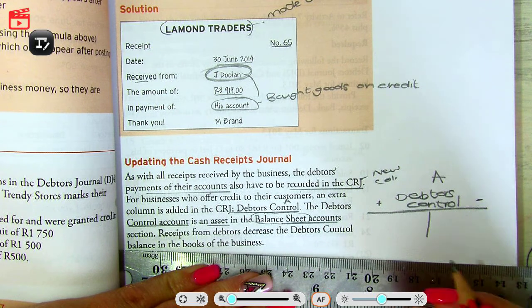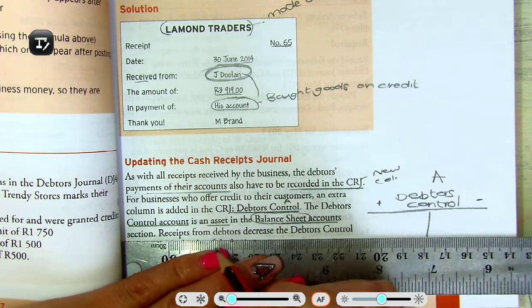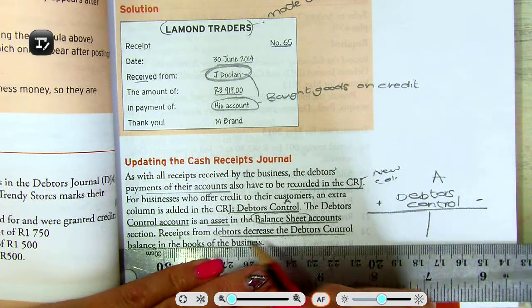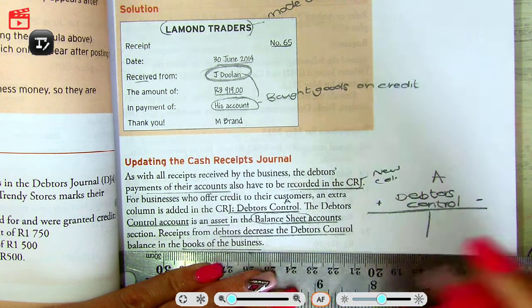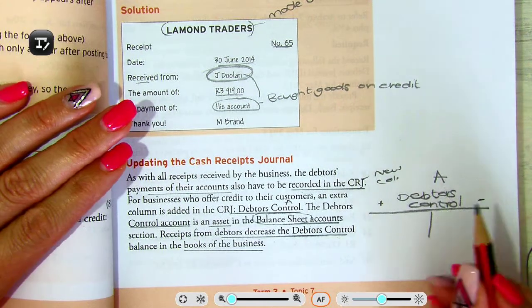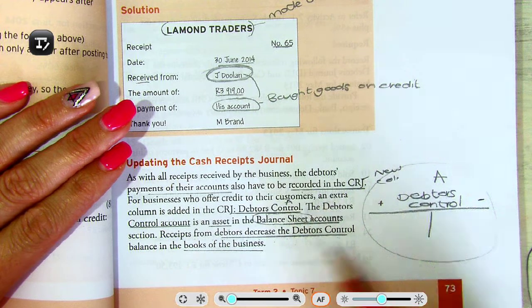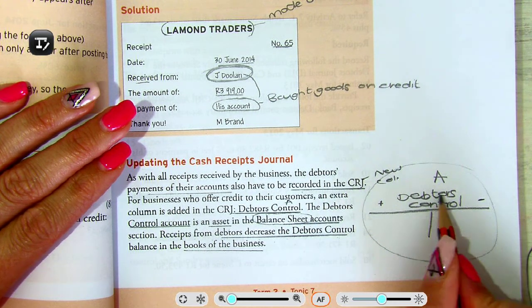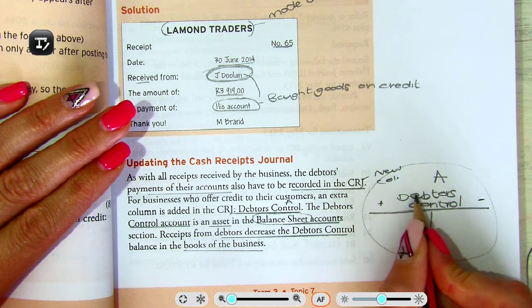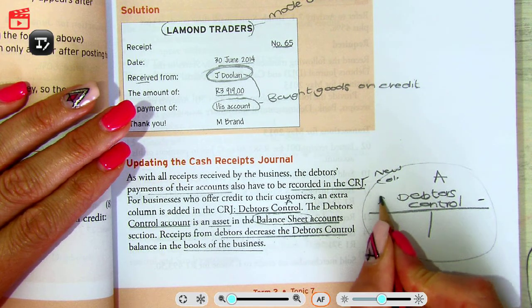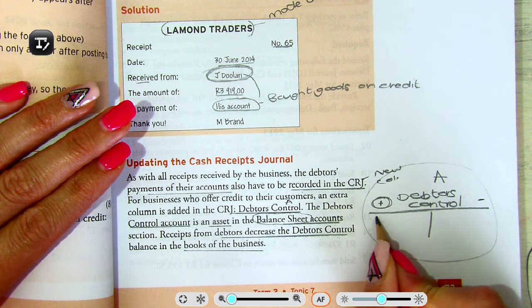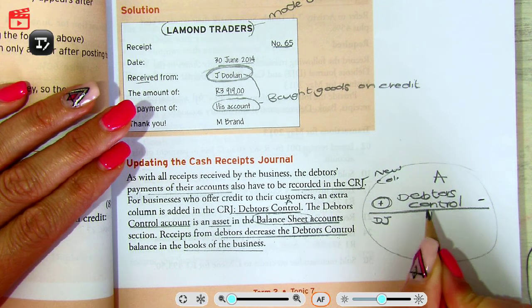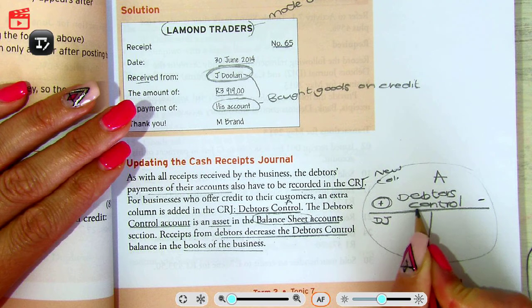Right. So receipts from debtors decrease the debtors control balance in the books of the business. I'll explain that a little bit later when it comes to T accounts and general ledgers. So debtors control, the more a debtor buys from me, the more they owe. So in other words, my DJ transactions will always go on this side because debtors control is a control account for people who owe me money.